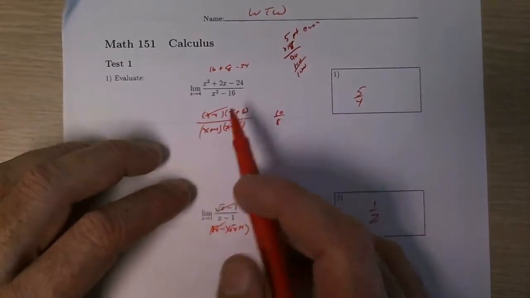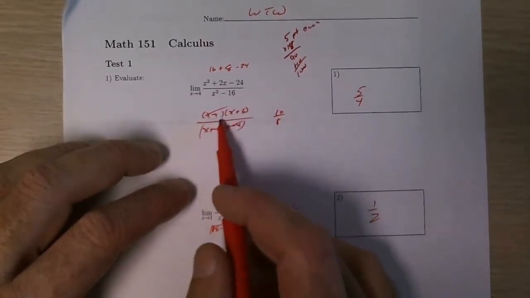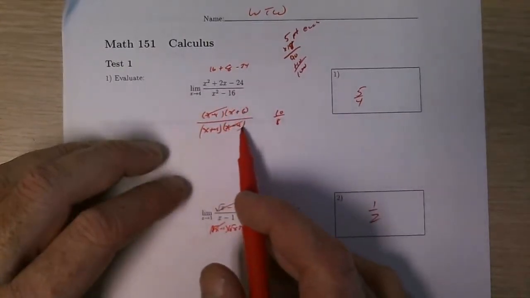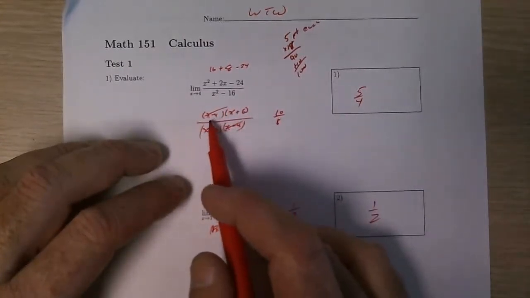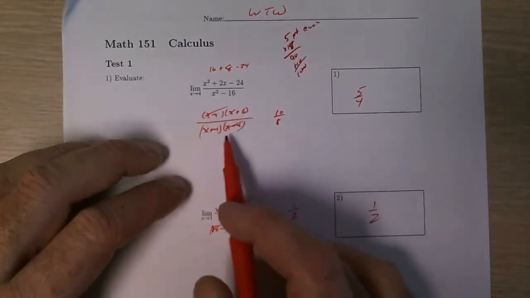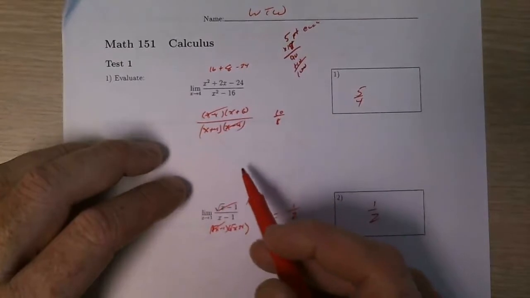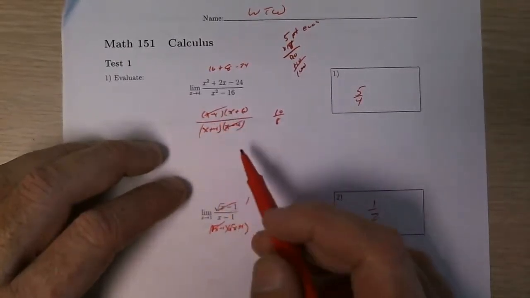But it also means I know that one of the factors of the top is x minus 4. Likewise, because there was a 0 on the bottom, x minus 4 is a factor of the bottom. So I factor the top into x minus 4, x plus 6, and I factor the bottom into x minus 4 times x plus 4. X minus 4's cancel out. There's the 0 divided by 0 canceling out.